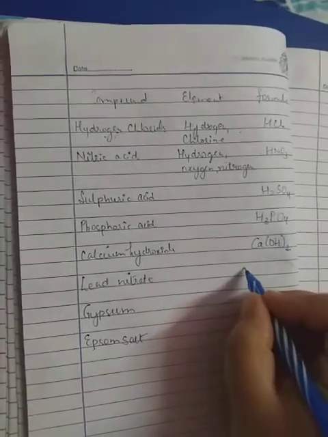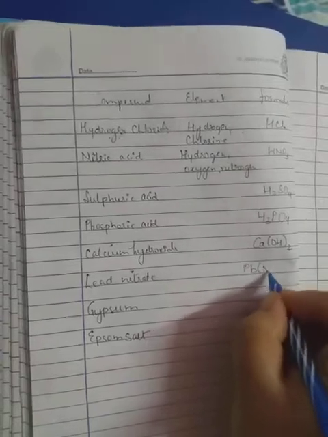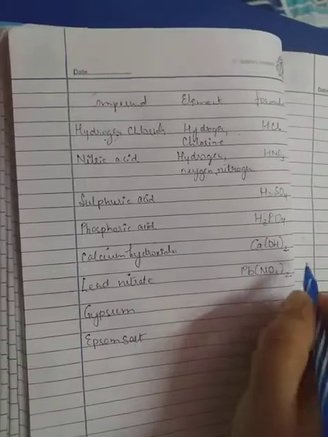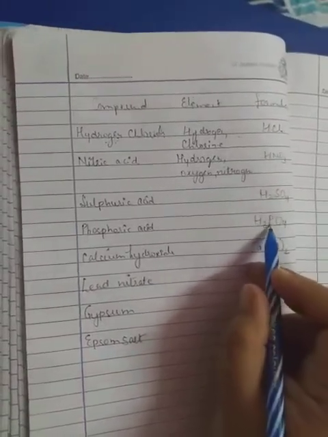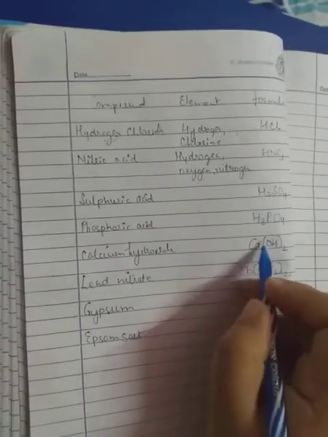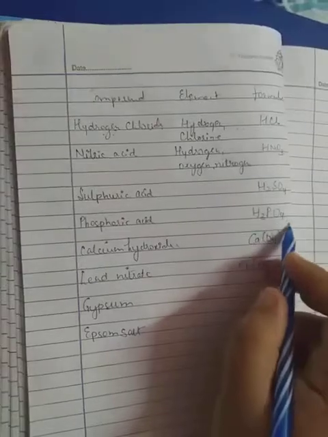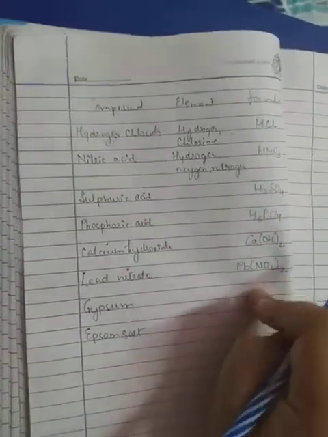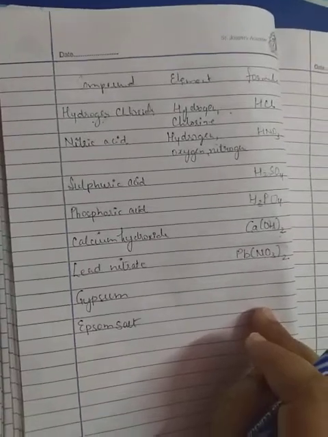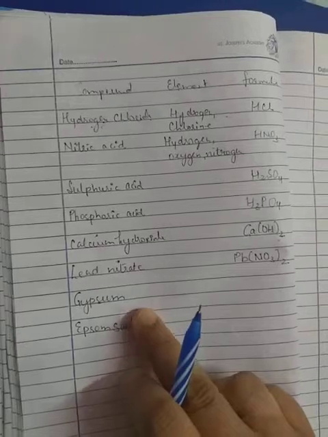Next one is lead nitrate. Lead nitrate is Pb(NO3)2. Now see this. This is H3PO4 only and this is Ca(OH)2. So why is it Ca(OH)2, and why is this not H3PO4 whole twice? This we'll study in our next topic, that is how to make chemical formulas. Let's continue with this only first.